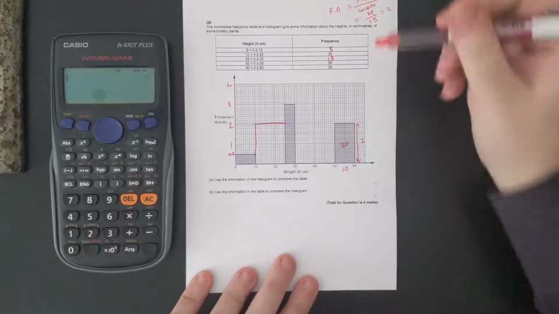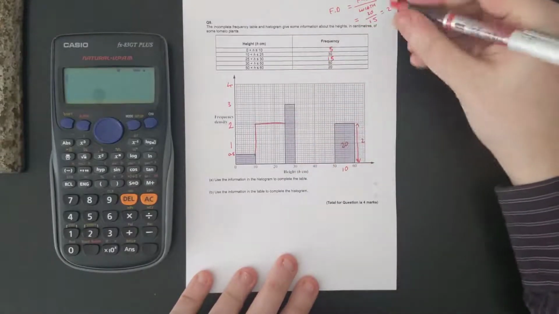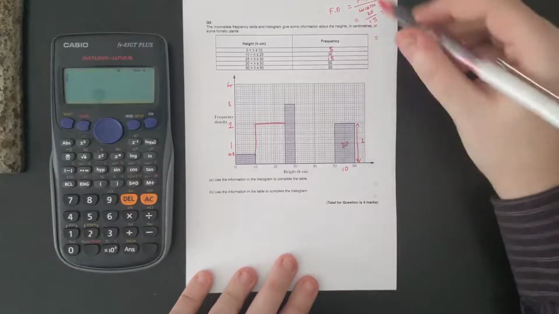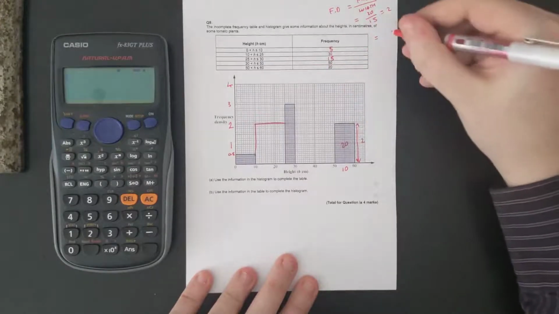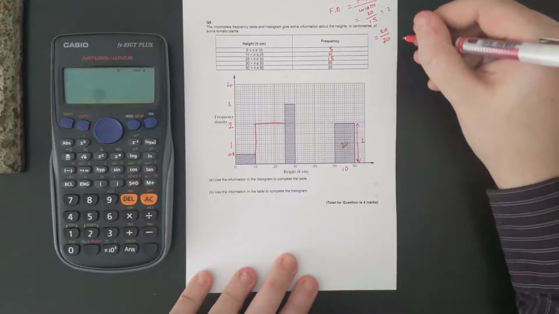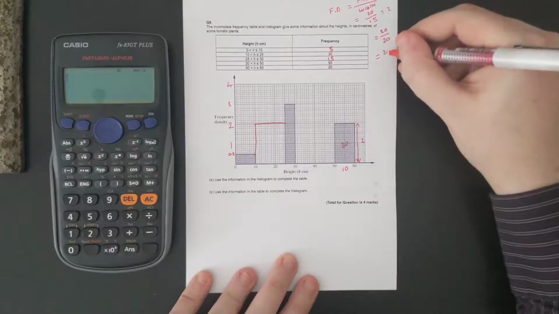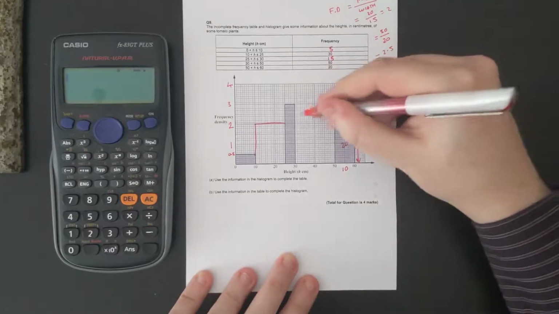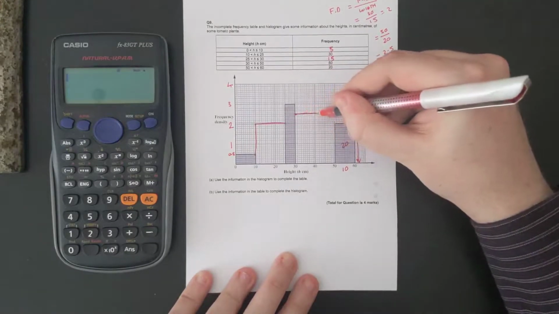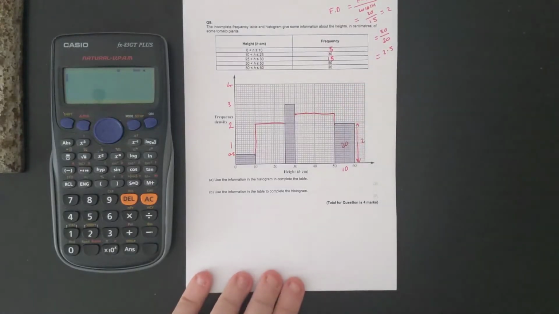I then do exactly the same thing for 30 to 50. Here my frequency for 30 to 50 is 50, and my width is 20, so 50 over 20, 5 over 2 is 2.5, and so I can draw my bar on as such, and that's another question finished.